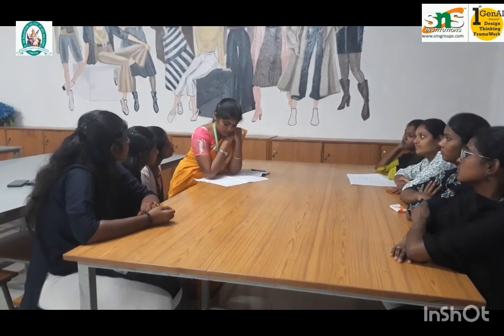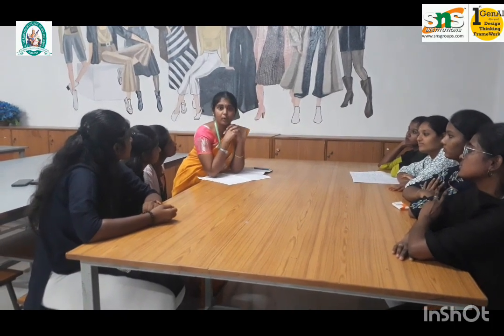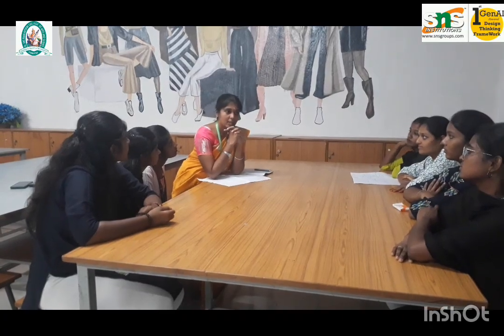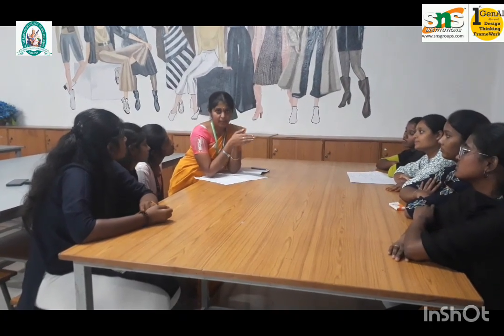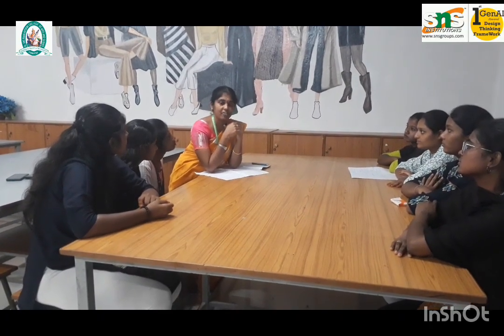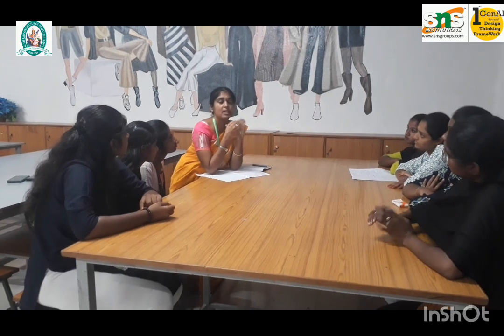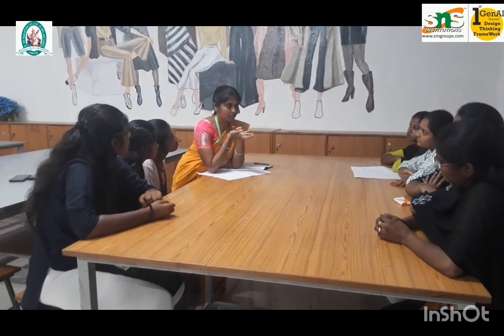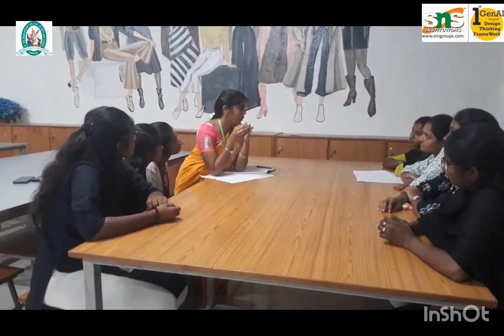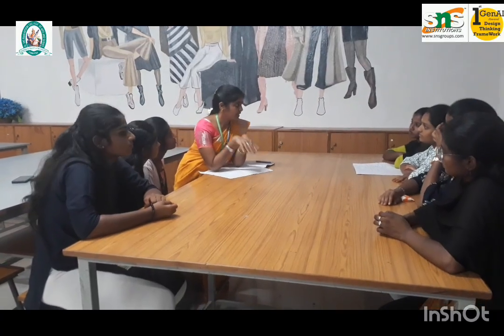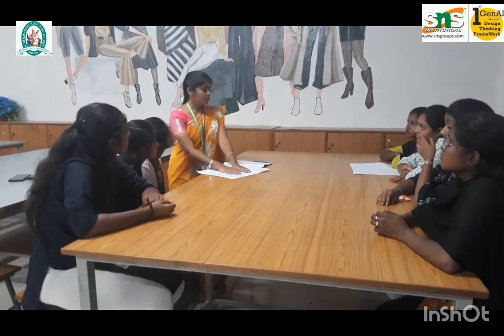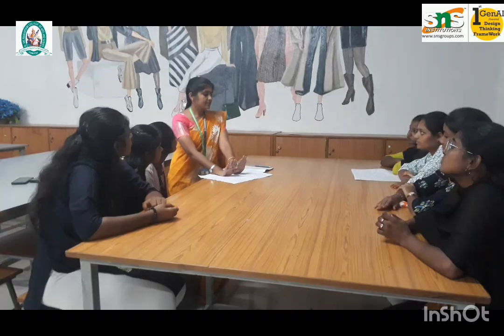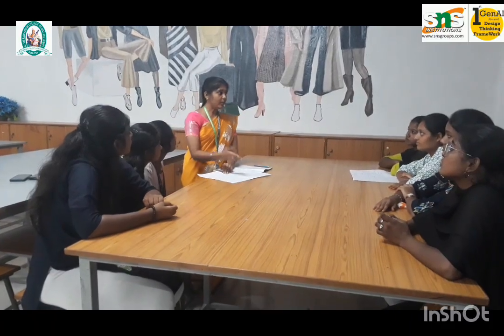Fabrics, textures and theme board, how we can create for a men's garment, has to be mentioned here. So using different materials, how we can create different fabrics for different garments, based on the theme, has to be discussed here. So first we are going to define. So what is define? How we can go with that?